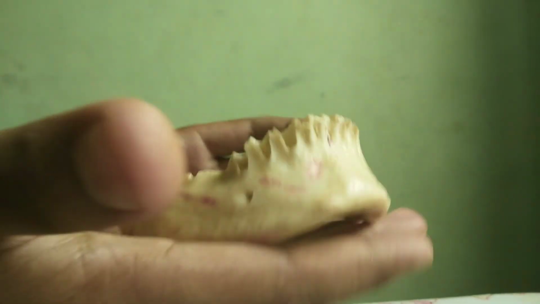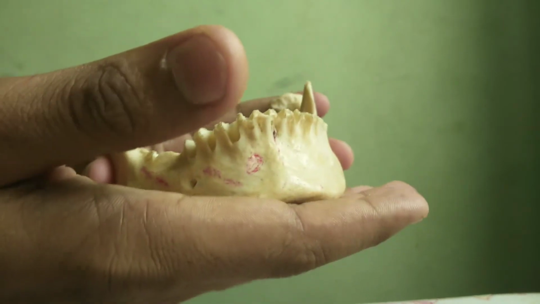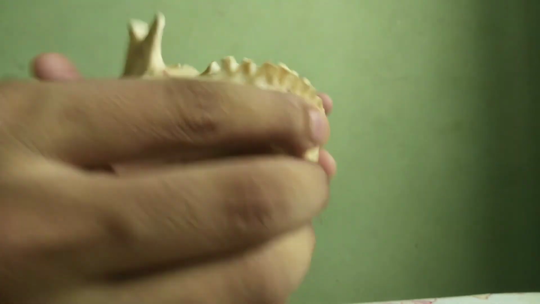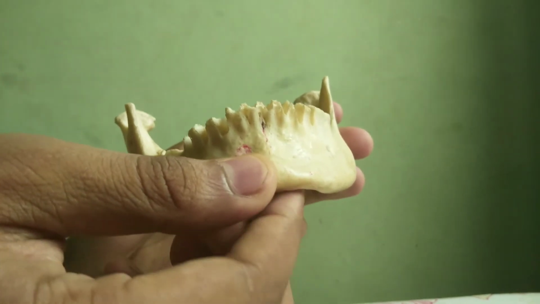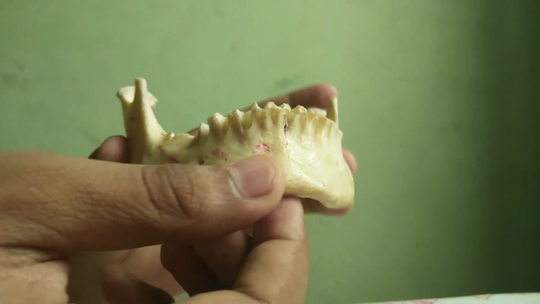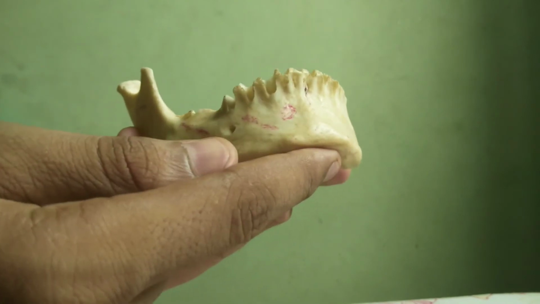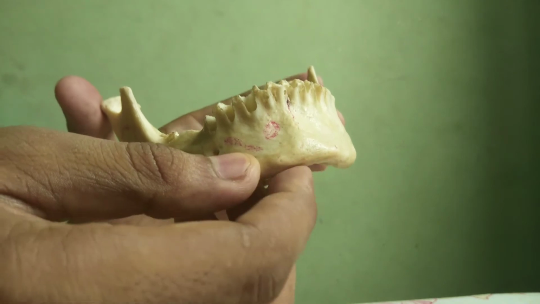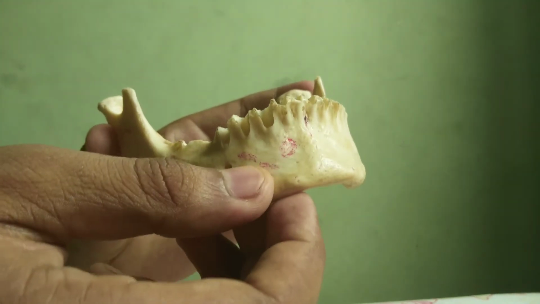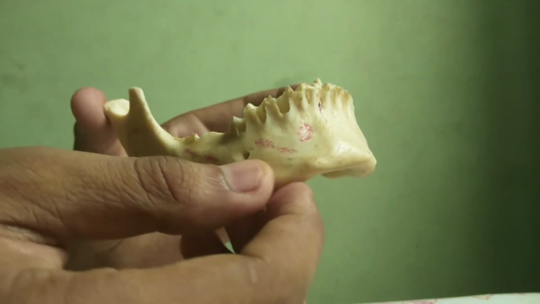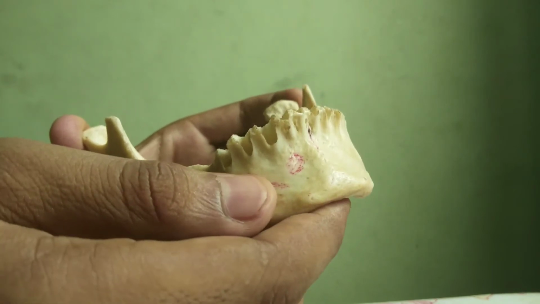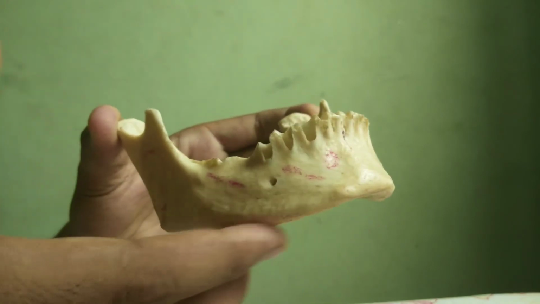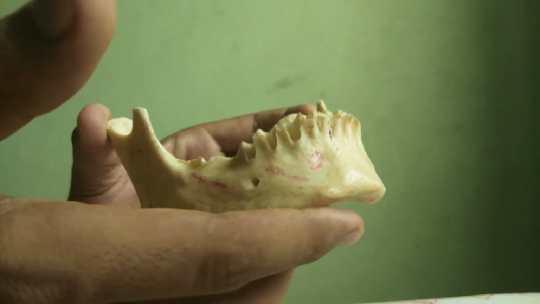Lower border or base of the mandible. There is presence of the digastric fossa in the lower border. The digastric fossa gives origin to the anterior belly of the digastric muscle. Insertion of platysma takes place here, and throughout the border there is attachment of the investing layer of deep cervical fascia.